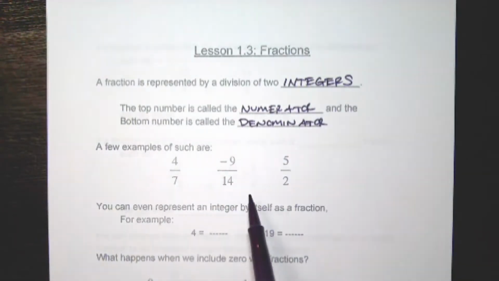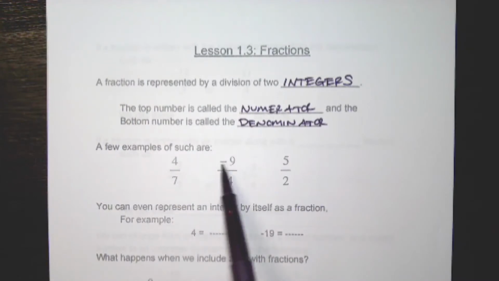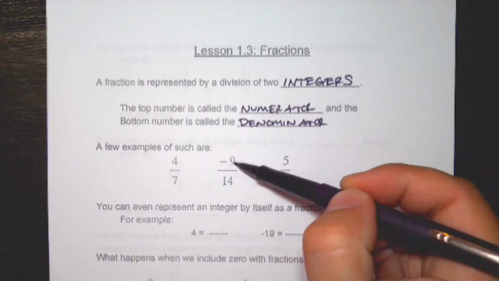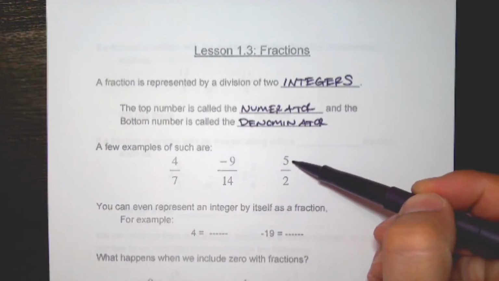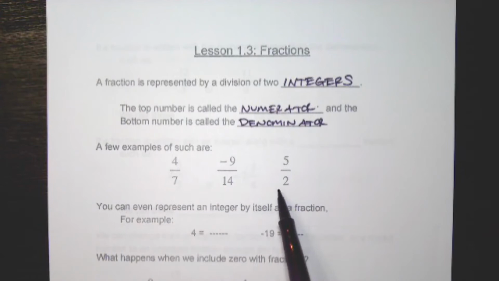So we have a couple examples here. 4 over 7 as a fraction. We could have the negative up top, so negative 9/14. That's how we'd say this as a fraction, or 5 over 12 over here. With the 4, negative 9, and the 5 as our numerator for each of these, and the 7, 14, and 12 are the denominators.